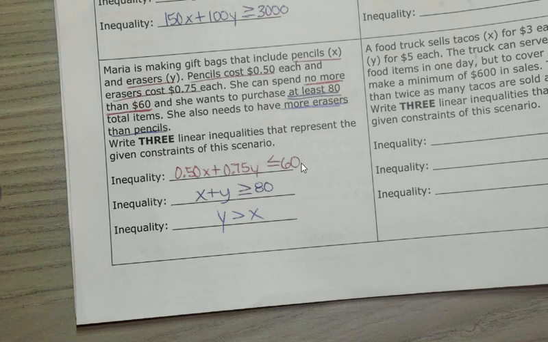And then because it's money related, then we gotta put money amounts into each variable. So how much money was spent for each. The next one is the items, at least 80 items in total. So at least meaning more, or at least the 80. So greater than or equal to the amounts added together. The last part, saying that she needs more erasers than pencils, is just simply stating that the y value has to be greater than the x because she wants more erasers than pencils.